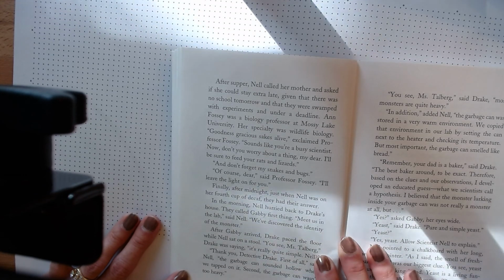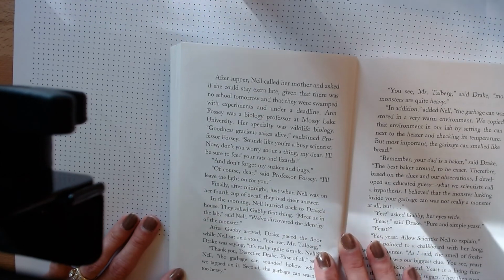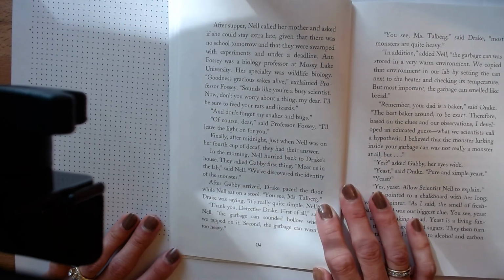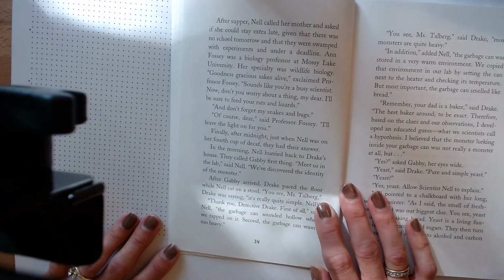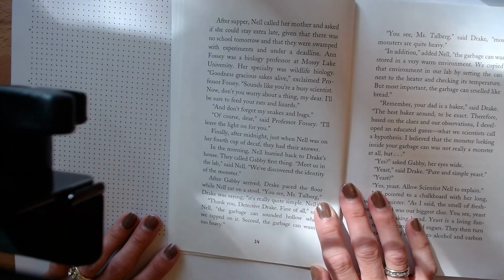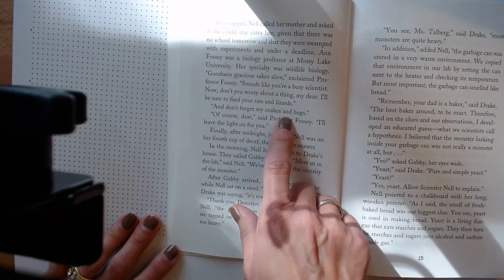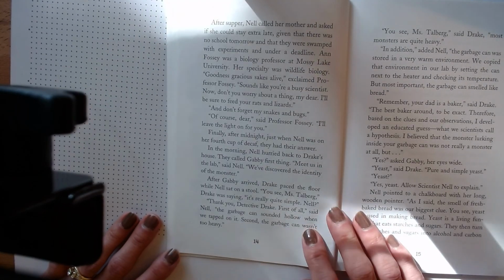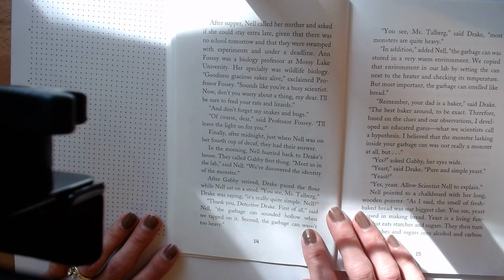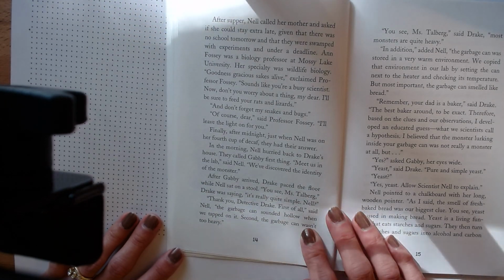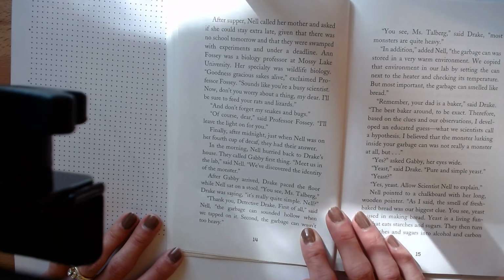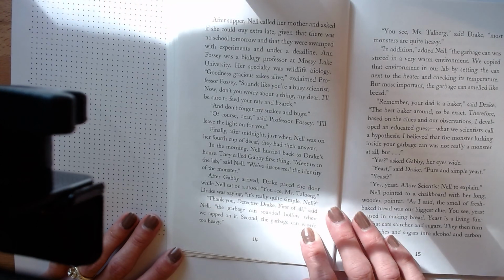"Sounds like you're a busy scientist. Now, don't you worry about a thing, my dear. I'll be sure to feed your rats and lizards." "And don't forget about my snakes and bugs." "Of course, dear," said Professor Fossey. "I'll leave the light on for you." So if Nell is liking lizards and rats and snakes and bugs, it tells me she's really into animals and nature. Finally, after midnight, just when Nell was on her fourth cup of decaf, they had their answer.